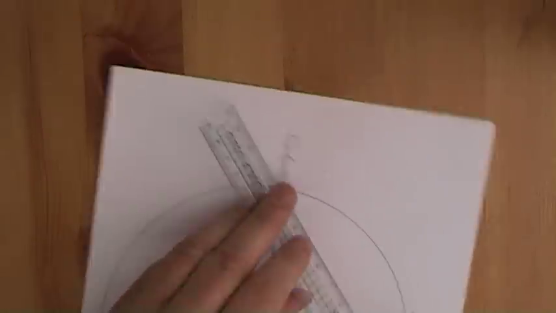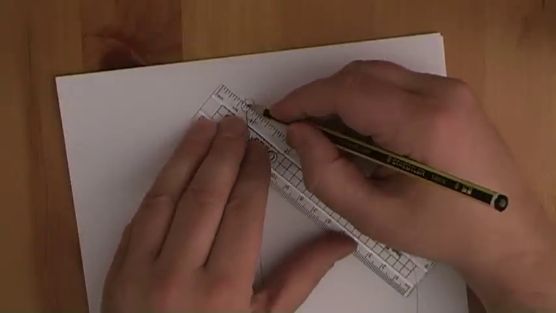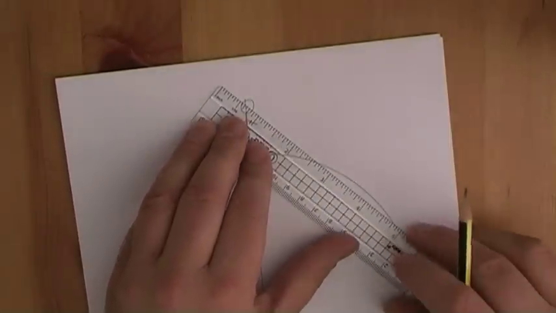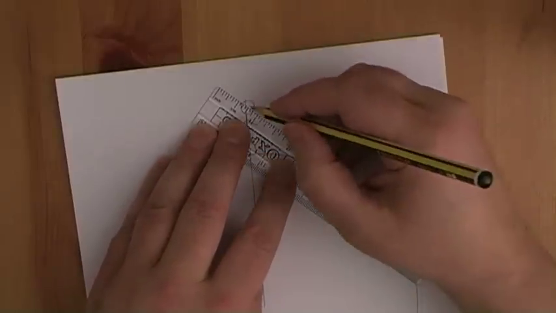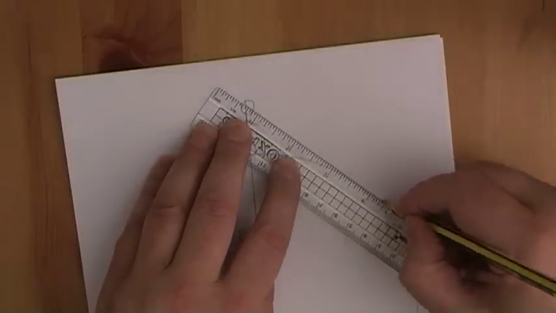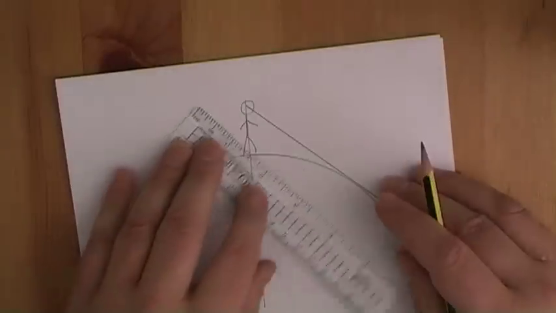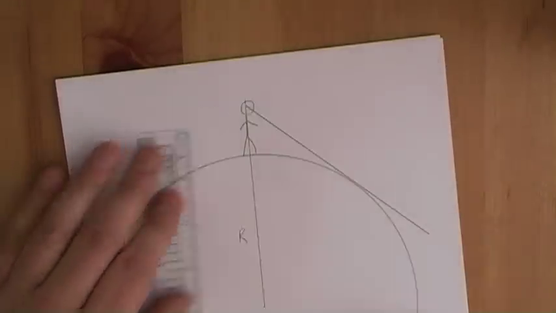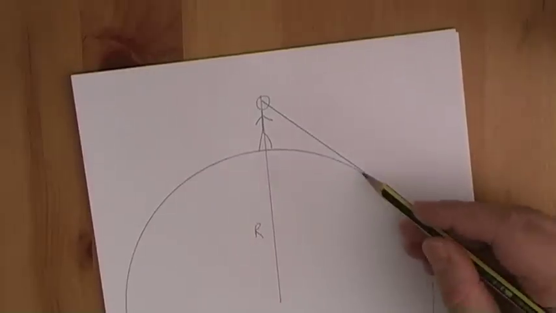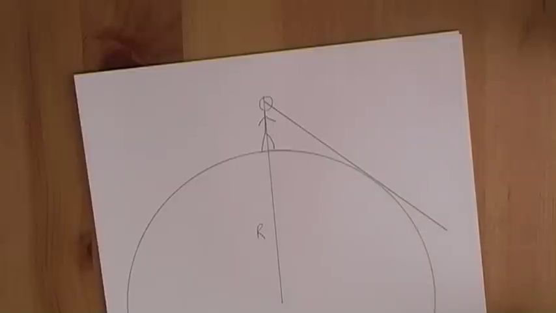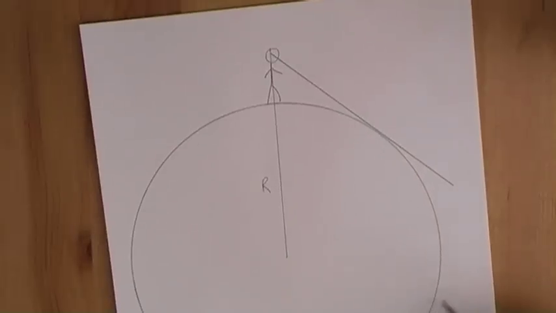So if that's the person's eyes there, you can see that there's a line from their eyes that just touches the sphere, like that. Now I think you'll agree that anything beyond this point here, they're not going to be able to see it. Okay, they can see everything here, they can't see anything past here.